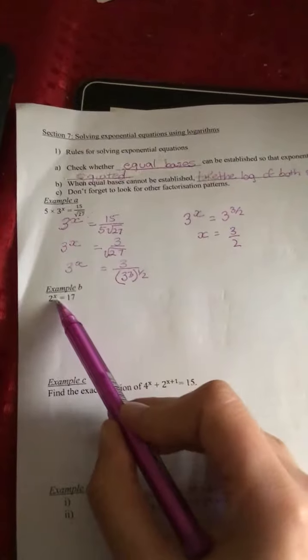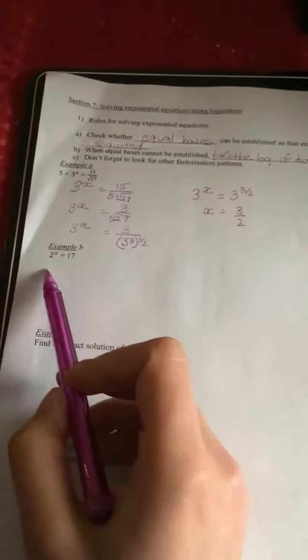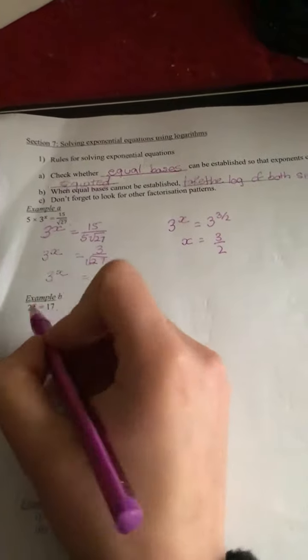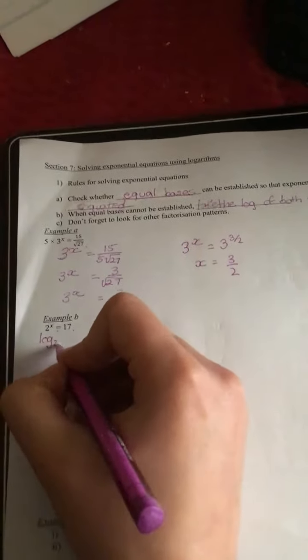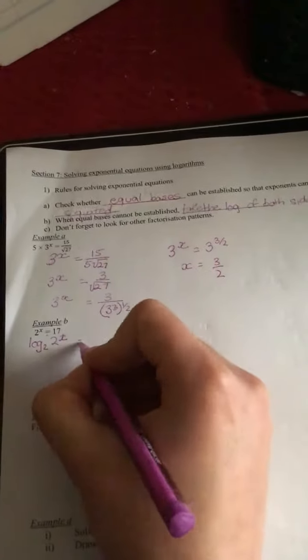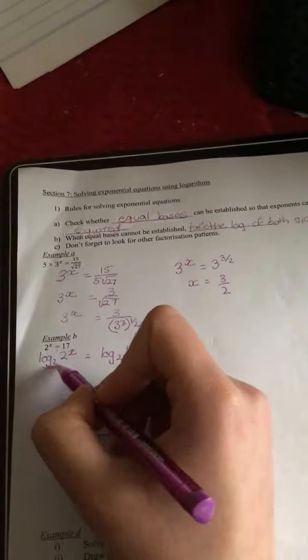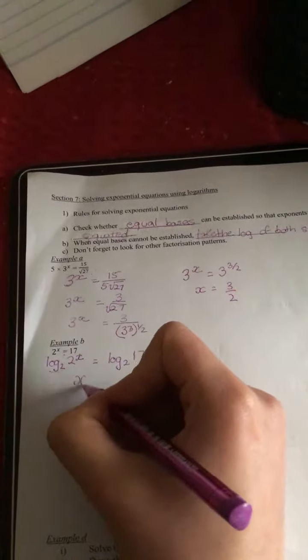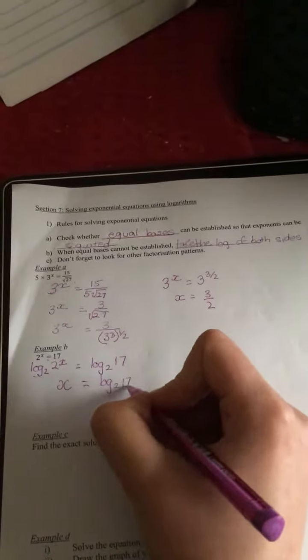Now this one here, we've got 2 to the x and 17. 17 is a prime number. 17 doesn't normally work with something like 2, so we can't get 17 by writing that as 2 to the power of something. So we're going to do the log of both sides. Now we can do log base 2 of both sides. And log base 2 of 2 to the x is going to equal log base 2 of 17. And because we've got log base 2 of 2, that just becomes x. So x equals log base 2 of 17.